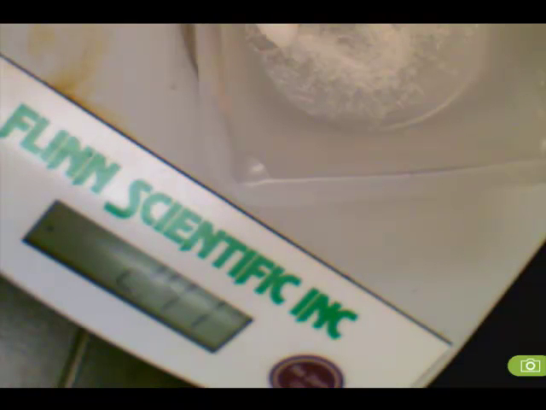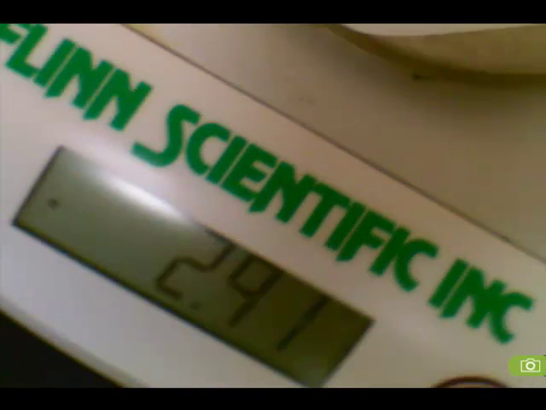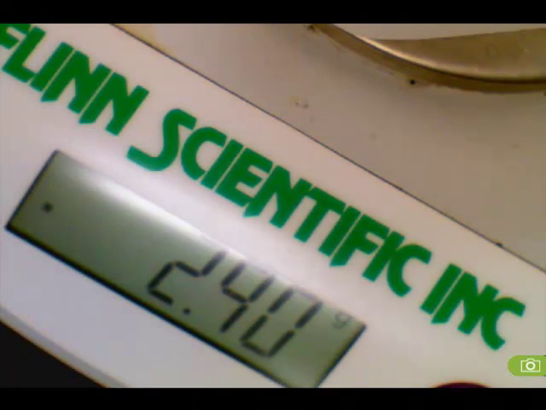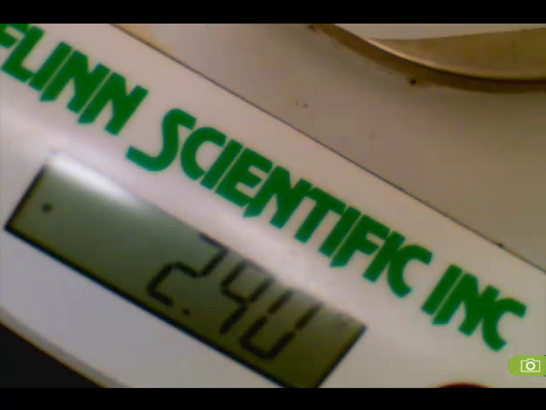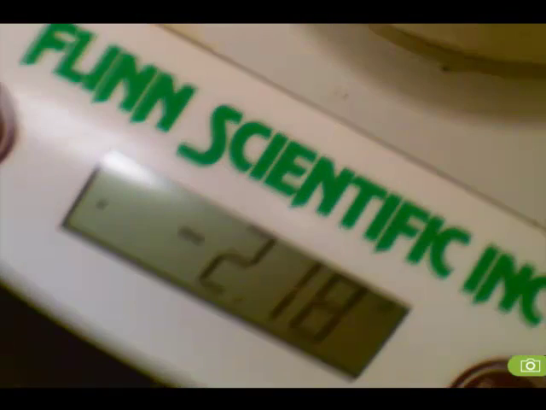Okay, I've got 2.92, 2.91. You can see there's a little bit of float there. That's to be expected. And if I try to mess with it and get it any closer than that in the hundredths place, it's probably not going to work out right. So there's my reading, 2.91 grams. Okay, that's how much goes into my flask.